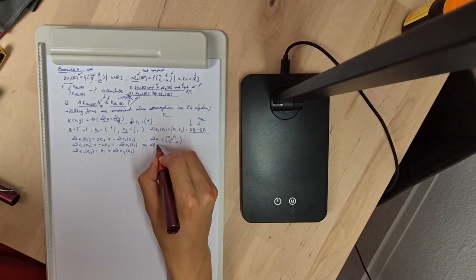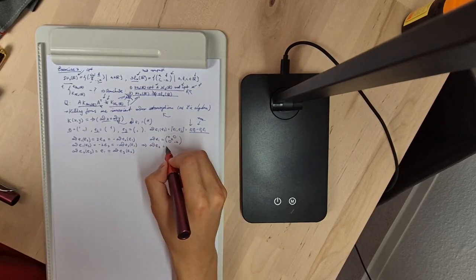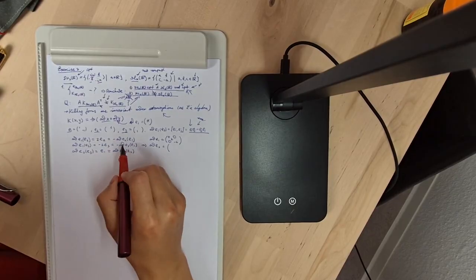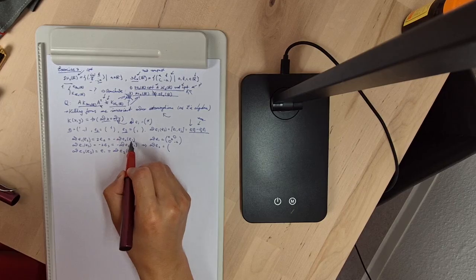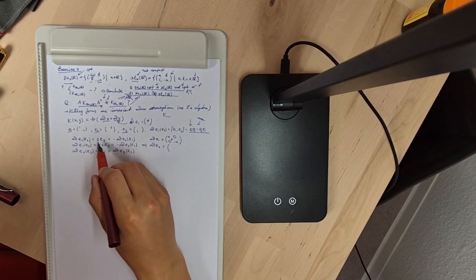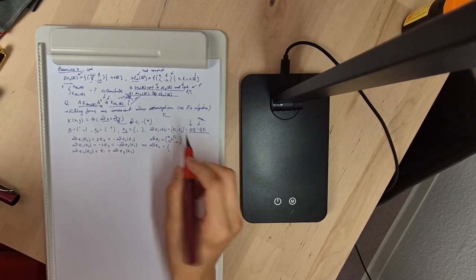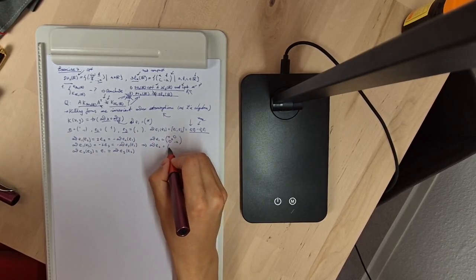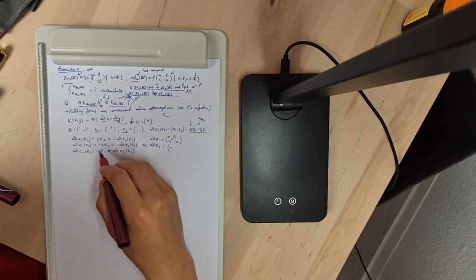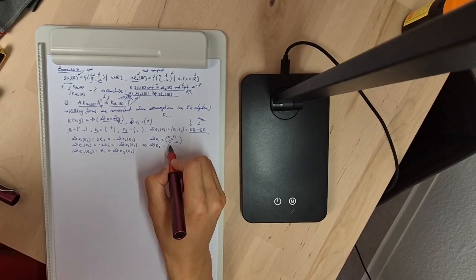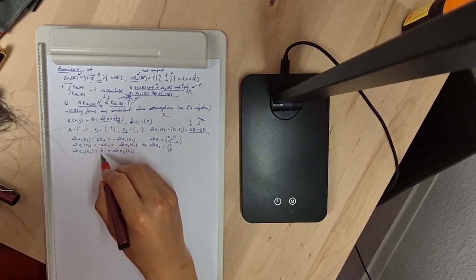And for ad E2 we have to find, so E2 applied to E1 is E2, so we need to act on by E1, and almost all entries will be 0.